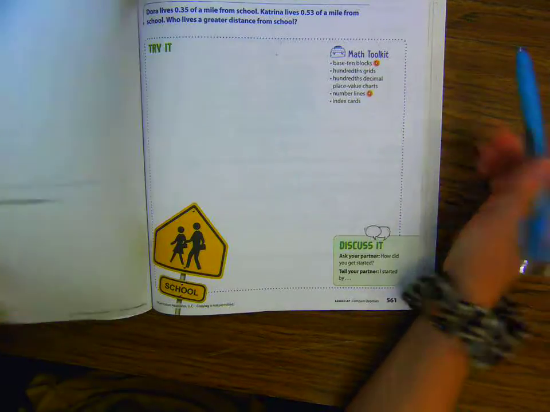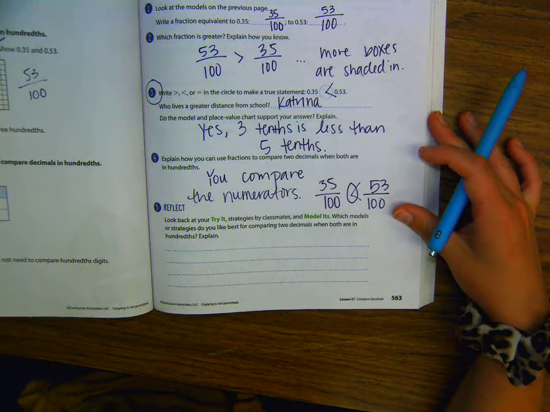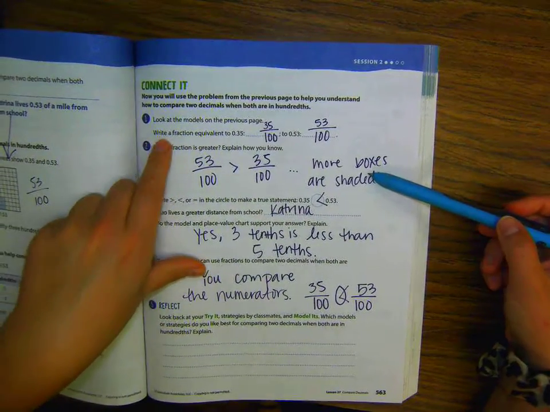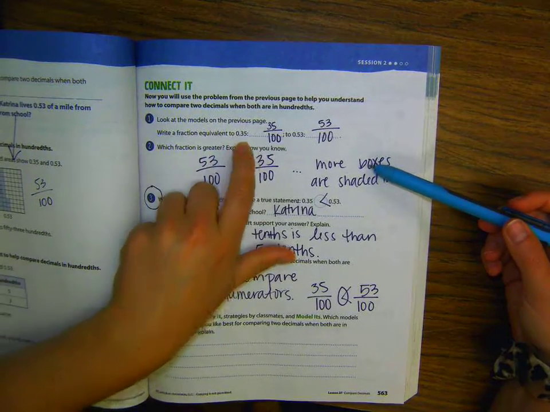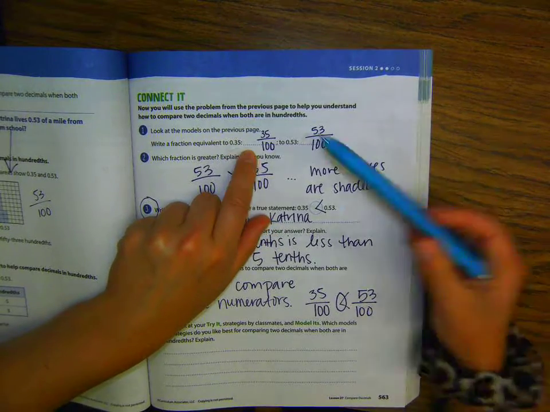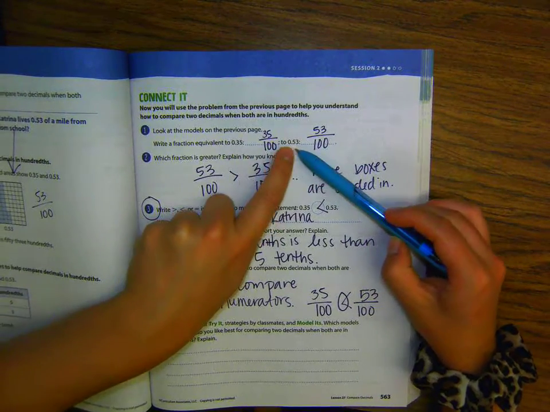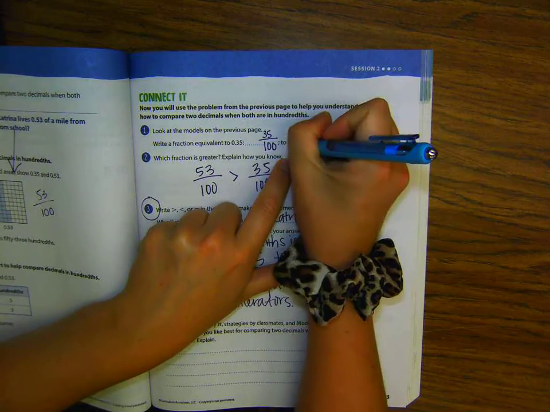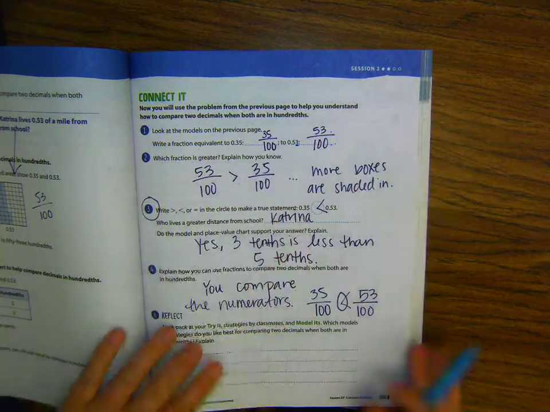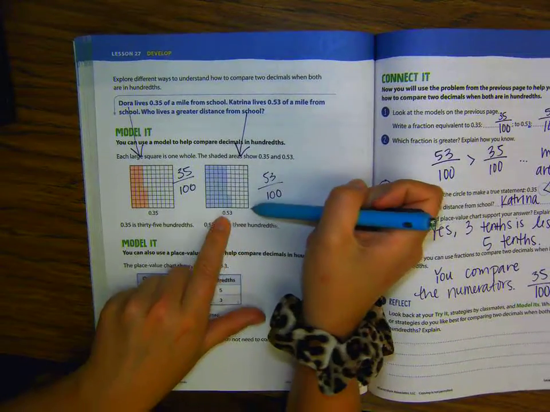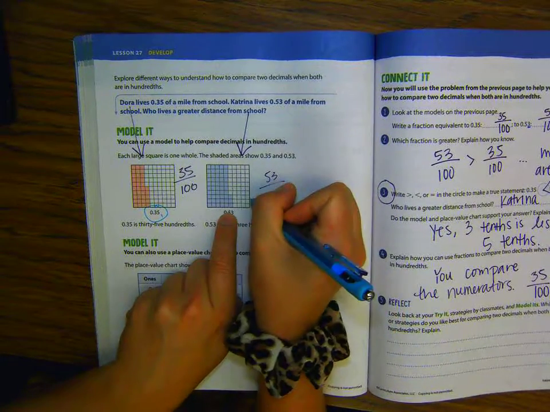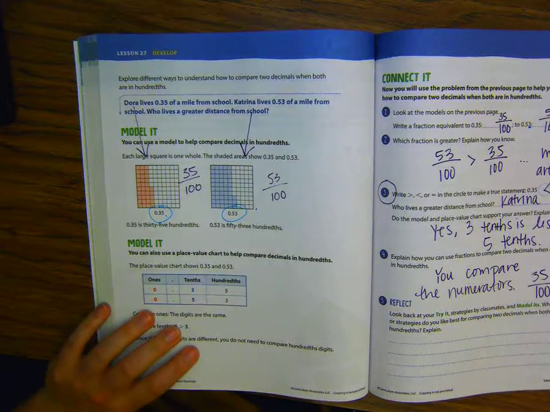And then I went to page 563, and I looked at these problems. It says, look at the models on the previous page, write a fraction that's equivalent to 35 hundredths. So as I'm saying this number, 35 hundredths, I should just know 35 over 100, and then 53 hundredths, because this is the hundredths place, so that's how I finish out saying it. I could also look at this picture and see that there's 100 boxes, and of those 100 boxes, there's 35. And then of these 100 boxes, there's 53 that are shaded.